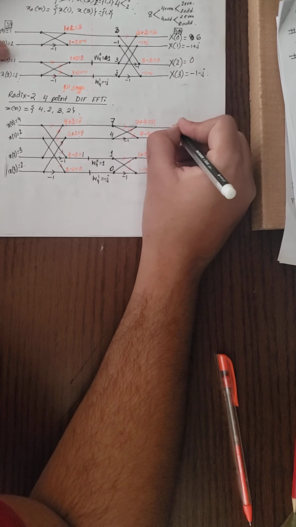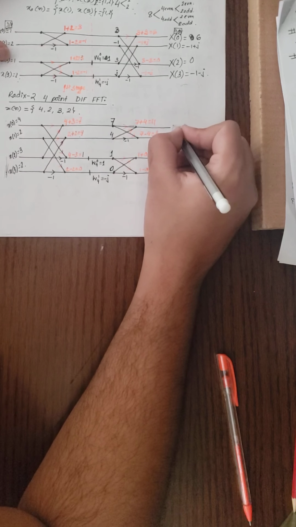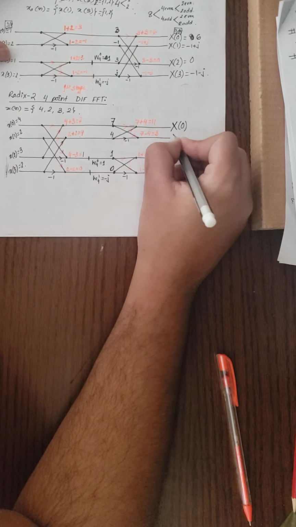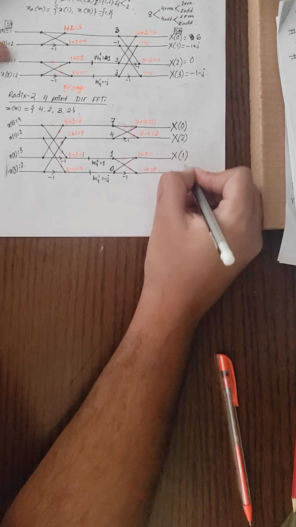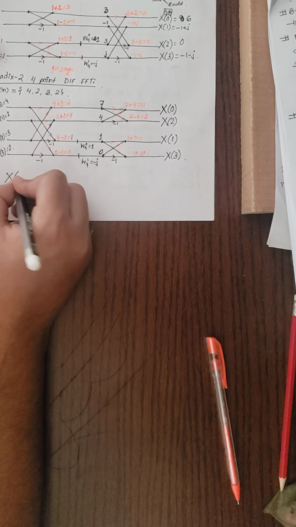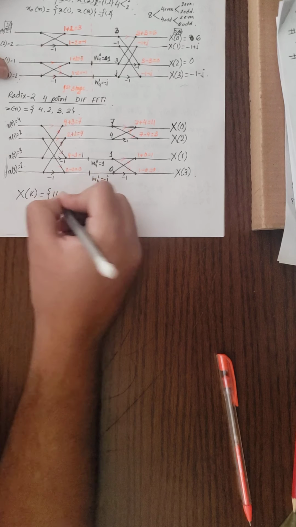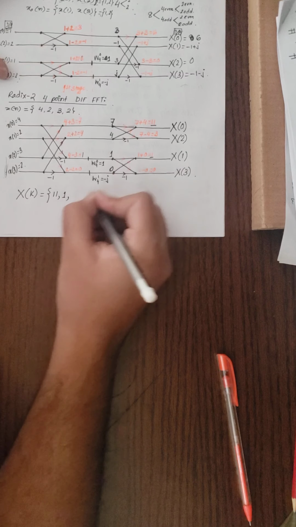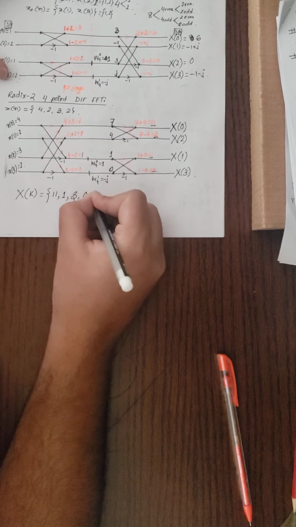The catch being that since we have not divided in this part, we must divide our signal over here. So this becomes x of 0, this becomes x of 2, this becomes x of 1, this becomes x of 3. So our required transform x of k is equal to 11, comma the first sample 1, comma the second 3, and 0.